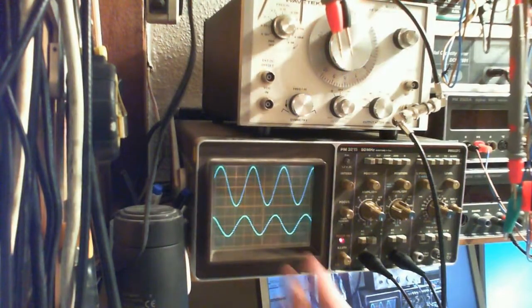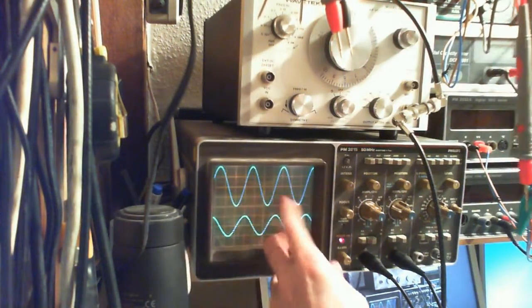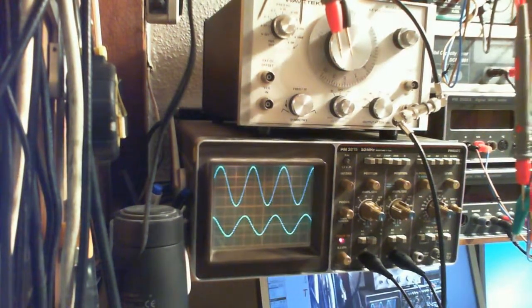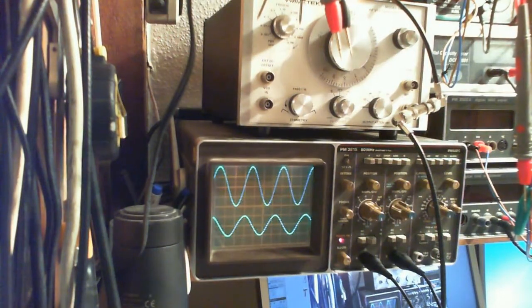Okay, so this is now 1.5 kilohertz, the frequency here. So now what you can see here, what we want to do is specifically talk about the phase angle of 84.62 degrees that we talked about here.